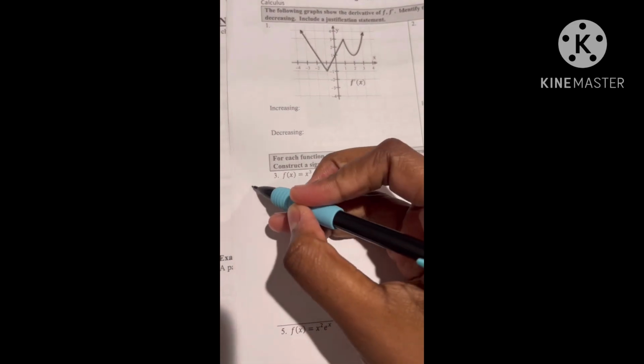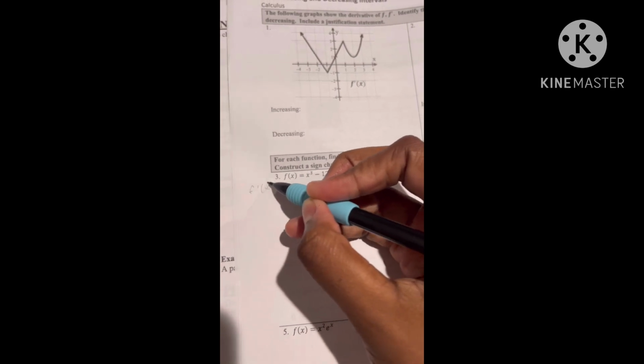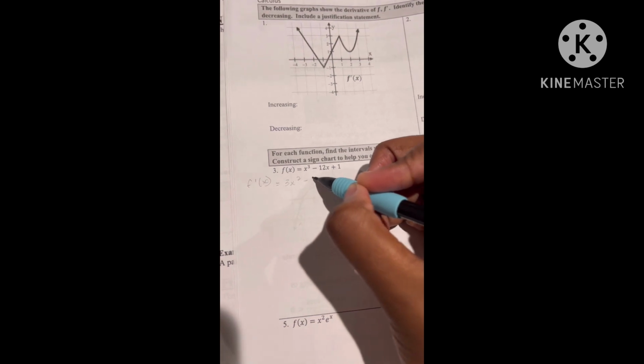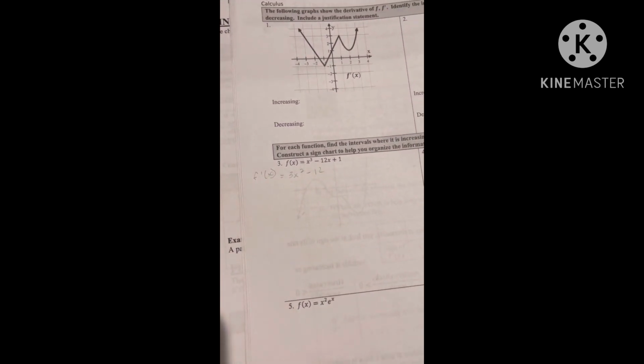Hi guys, we'll be doing 5.3, increasing and decreasing intervals. So here I'm going to get started with the equation. You can't really see it, I apologize, but I'll explain it really well. Right now I'm deriving the equation right here.